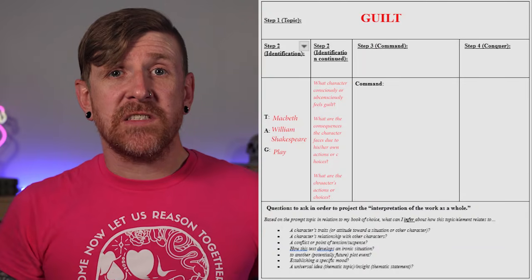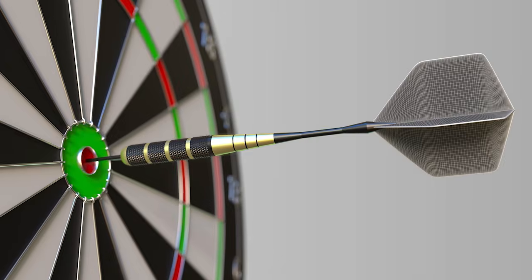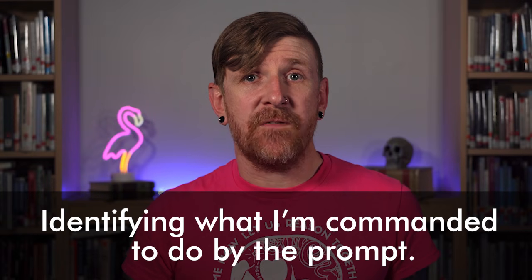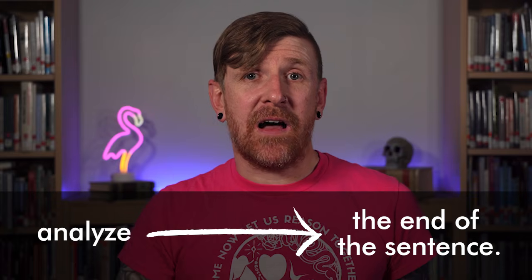The importance of these questions is that they outline what needs to be answered in my thesis and throughout the essay to make sure that I respond accurately to this prompt. So now I know exactly what I'll need to develop in my writing. Once I'm done with the identification stage, I'll move on to step 3, which is identifying what I'm commanded to do by the prompt. This command will always start with the word analyze and go to the end of the sentence. This is a pretty easy step in the prompt breakdown process, but it's important that you do it because it reminds you that you are commanded to analyze the book that you choose. I command you. It doesn't say summarize, it doesn't say describe, it says analyze.